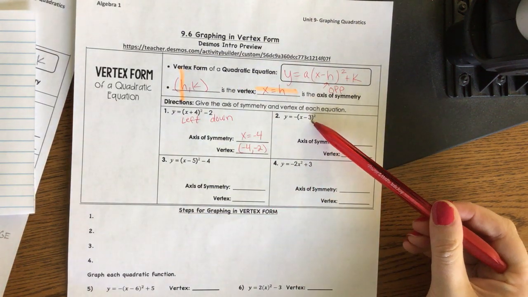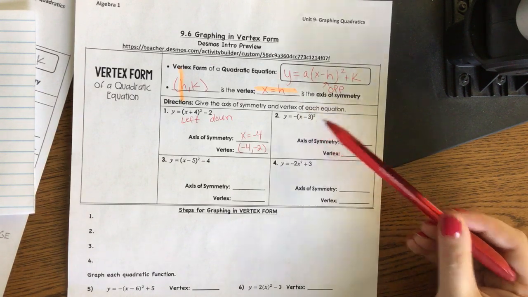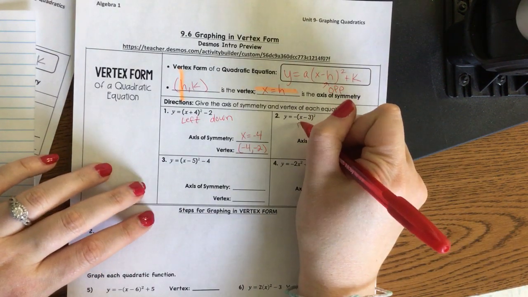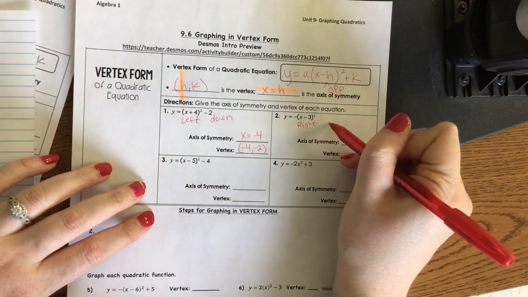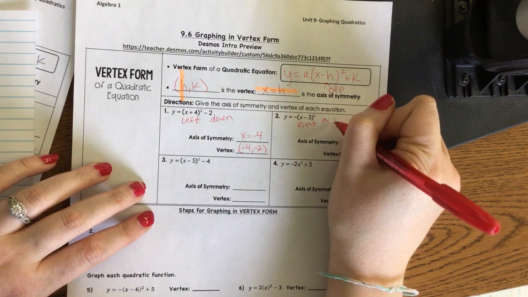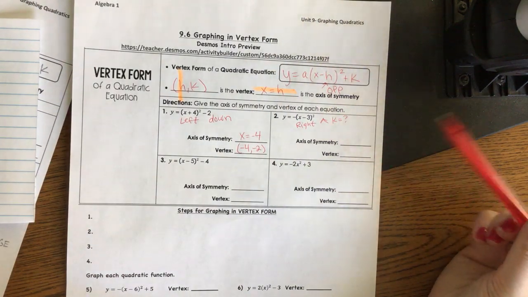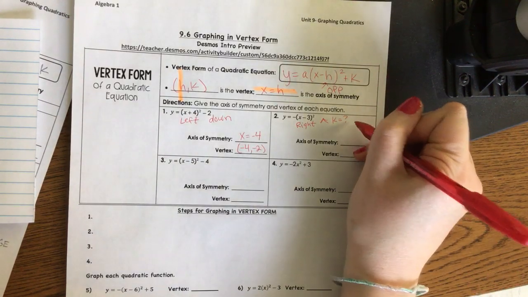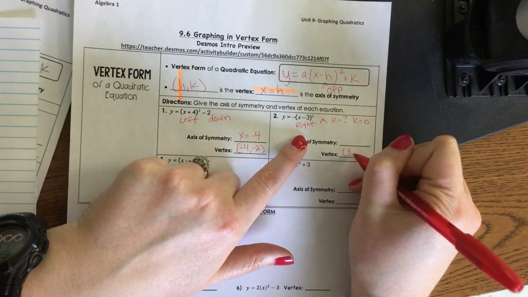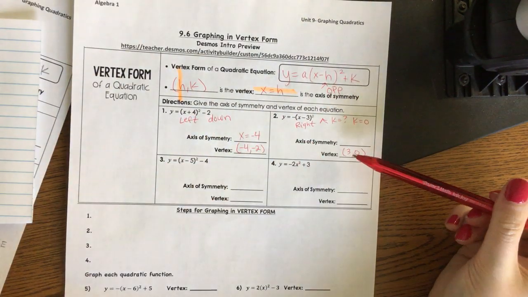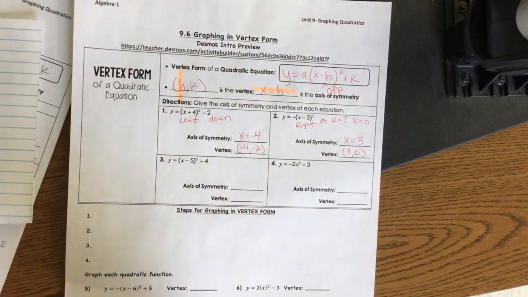All right, in this case, I have -3, but I want to think opposite. So this is actually going to go to the right. And then what's my k value? Is there a number on the end? No, there's not. So k actually equals 0. So I'm going to go to the right 3, and then my k value is 0. So this is going to be x equals 3.